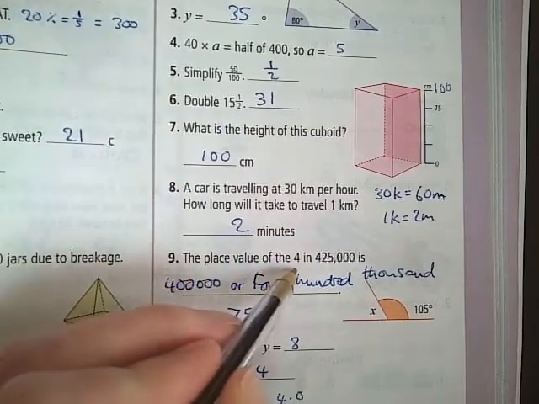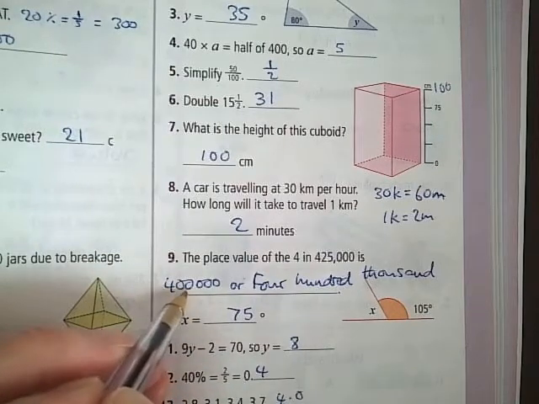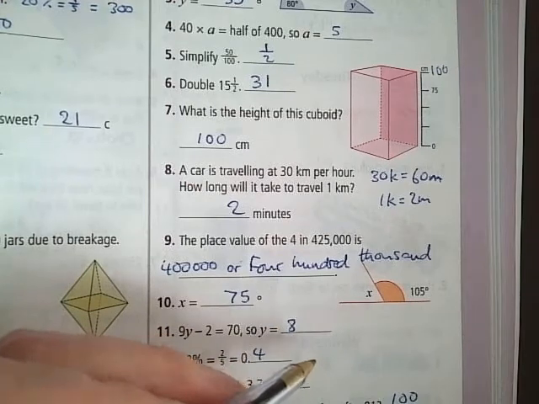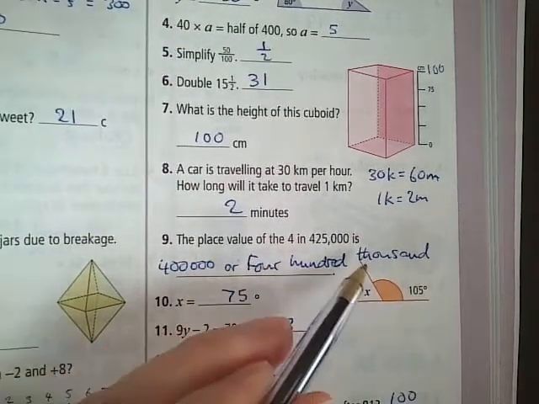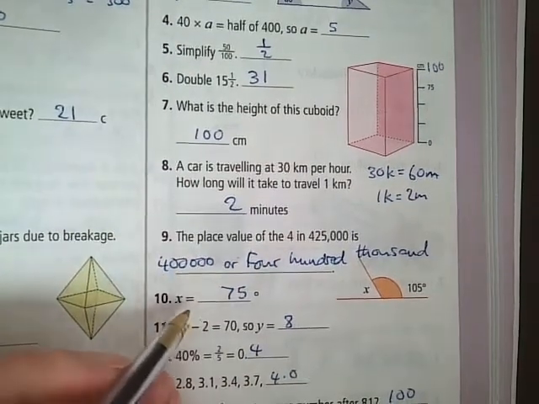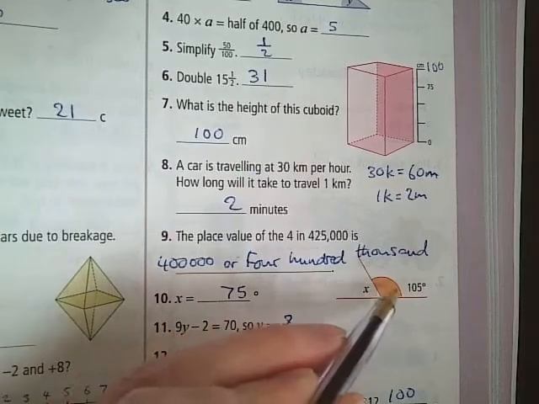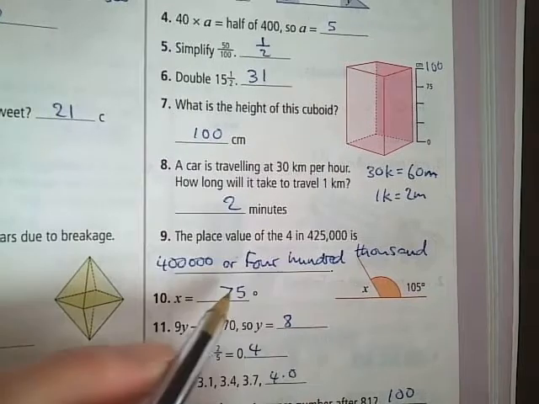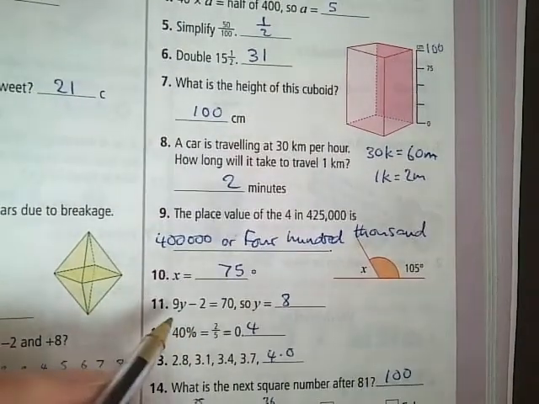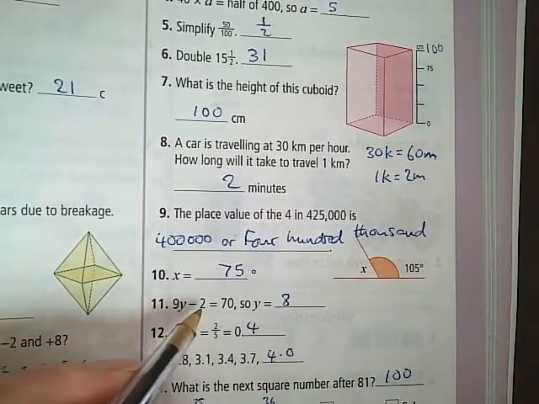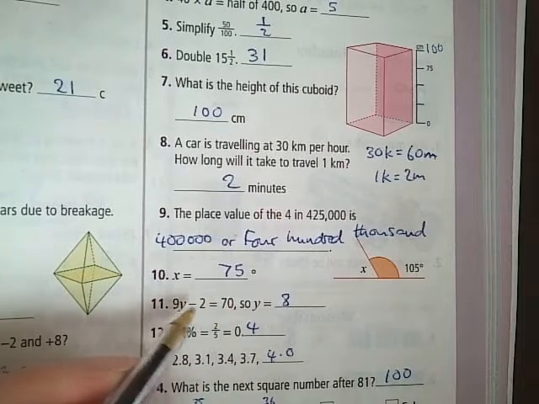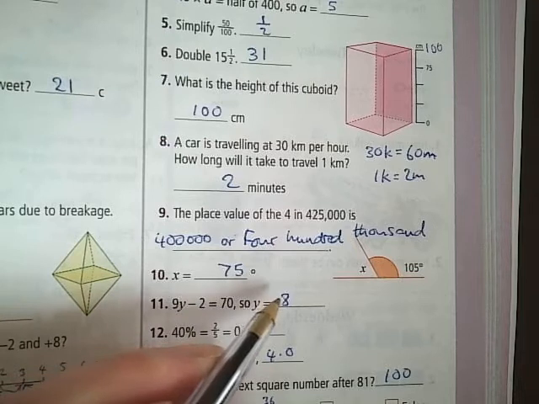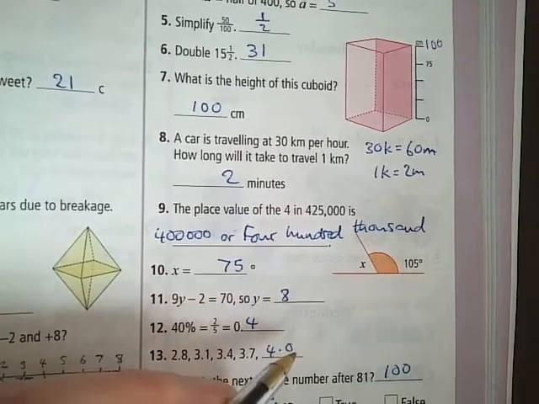Question 9, the place value of the 4 in this number is 400,000, or in words, 400,000. People wrote it both ways. Both ways are right. It's good to be able to say it in words as well as in digits here. Question 10, x, both angles together have to be 180 because a straight angle is 180, so x has to be equal to 75. Question 11, 9y take away 2 is 70. Well, if 9y take away 2 is 70, then 9y is 72, isn't it? That means 9 multiplied by 8 is 72, so y equals 8.